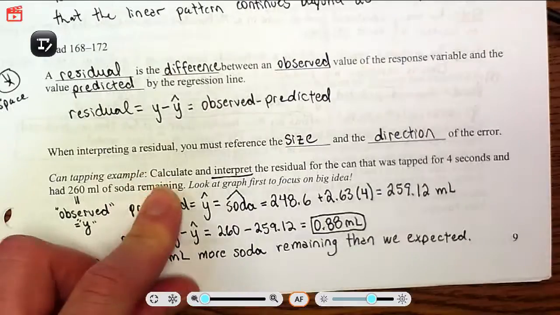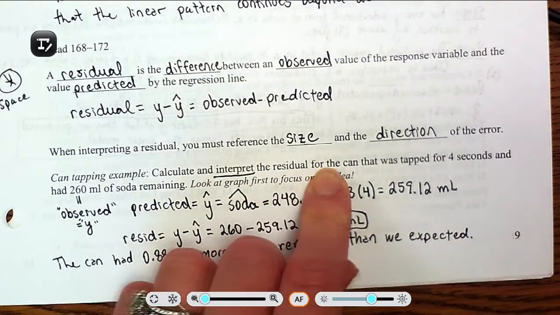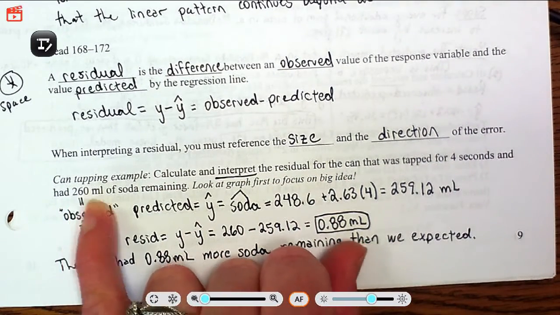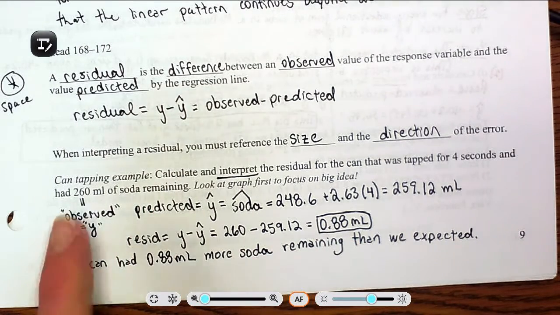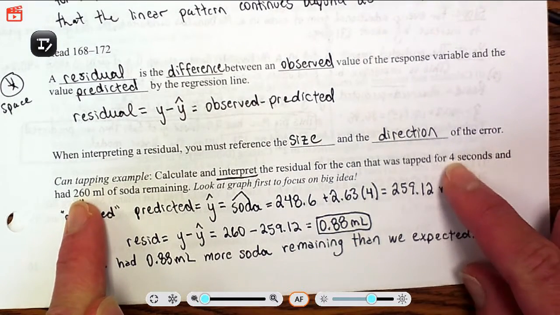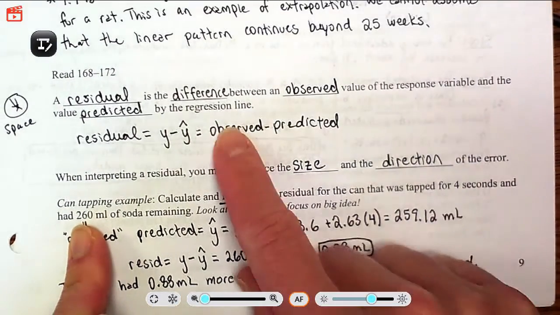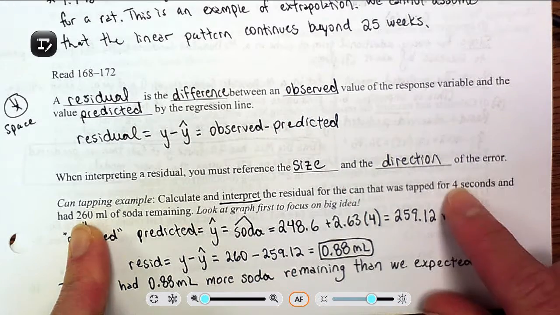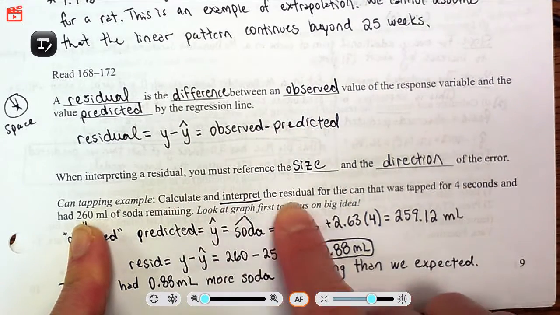The can tapping example. Calculate and interpret the residual for the can that was tapped for 4 seconds and had 260 milliliters of soda remaining. One thing to figure out is whether this is your observed or your predicted amount of soda remaining in the can. This sounds like an actual can.